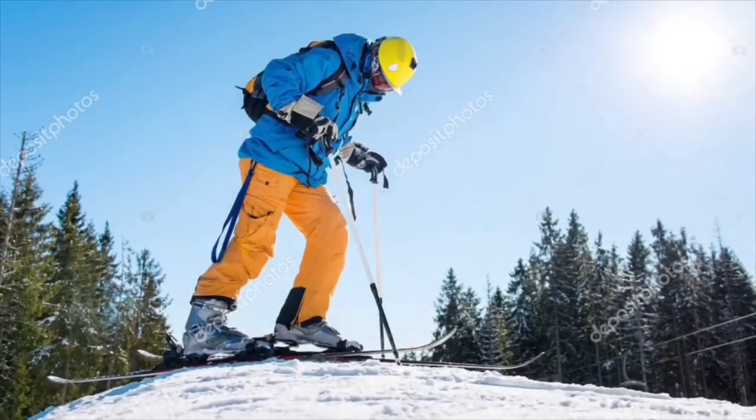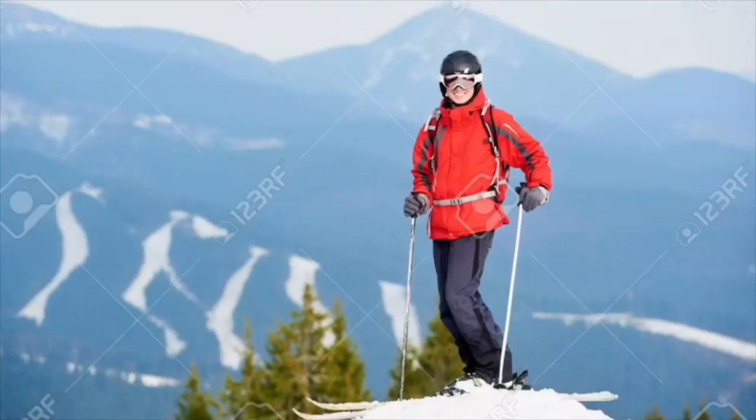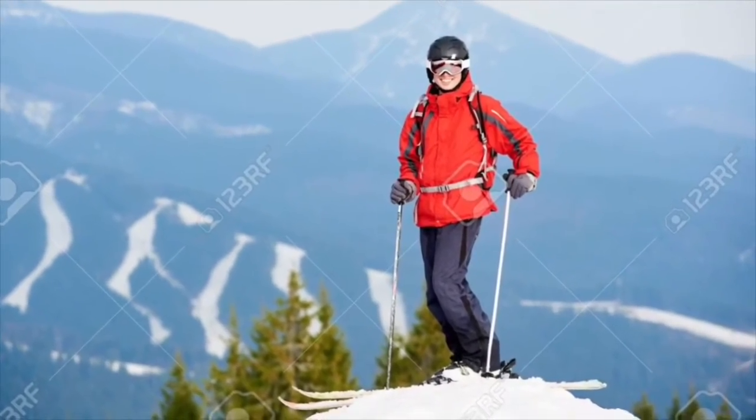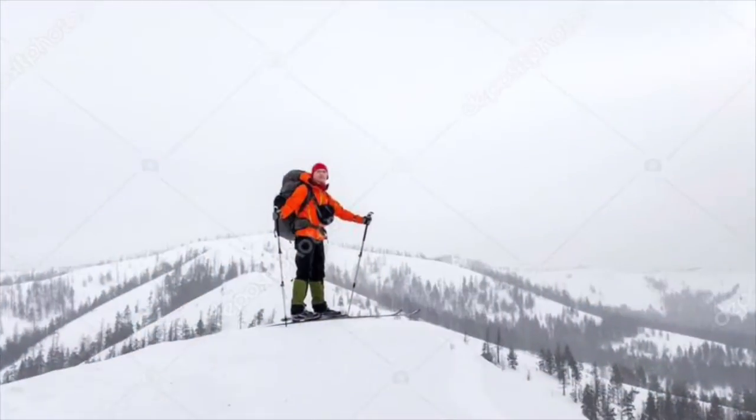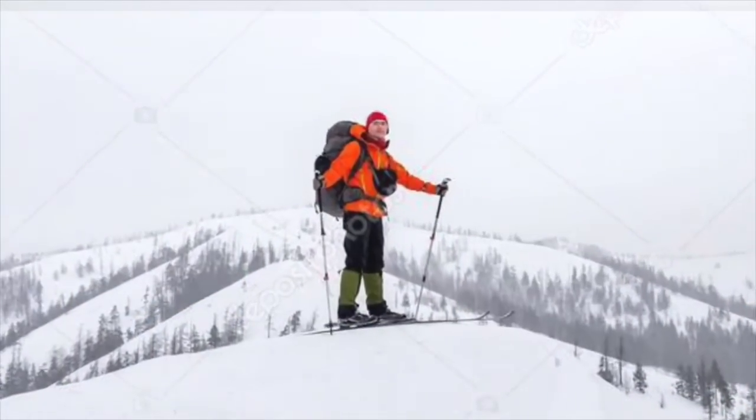The next topic is gravitational potential energy, which is energy stored in an object due to its position above the Earth's surface. And our first example is a skier on top of a 700-foot hill. And the equation is the energy equals mass times gravity times height.